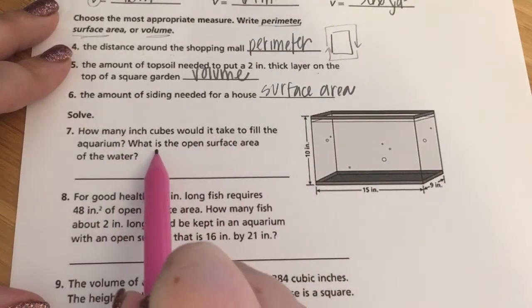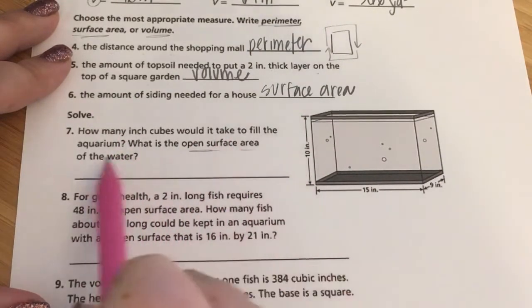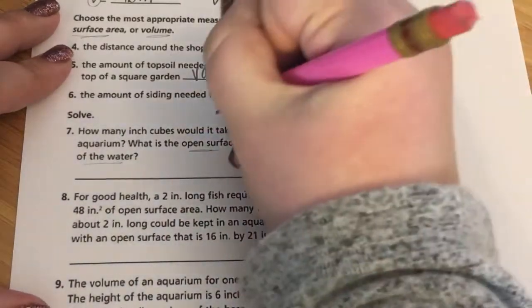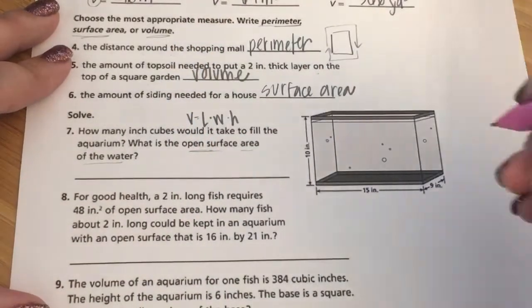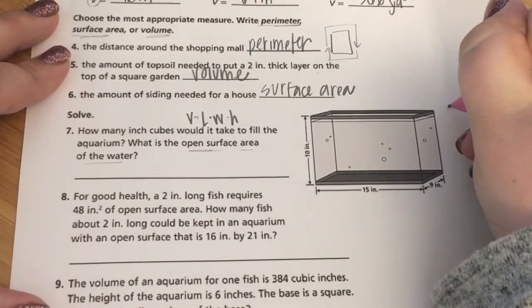These are how I remember the difference between the three of them, and I'm sure you can think of your own too. How many inch cubes would it take to fill the aquarium? What is the open surface area of the water? So this is 2 questions. I'm looking for volume, and then I will have to find the area of the top.